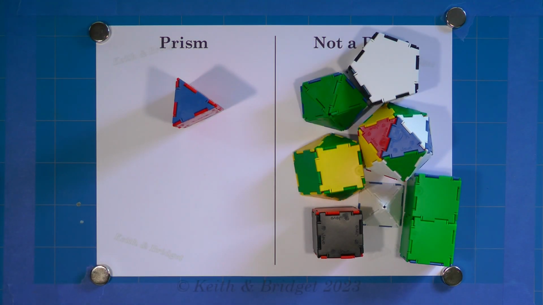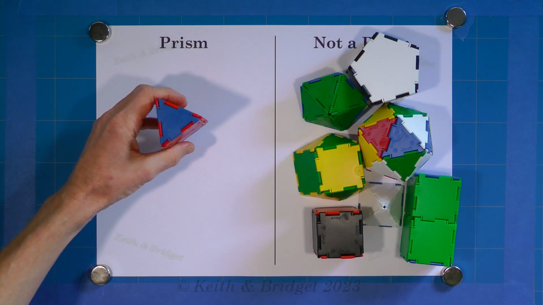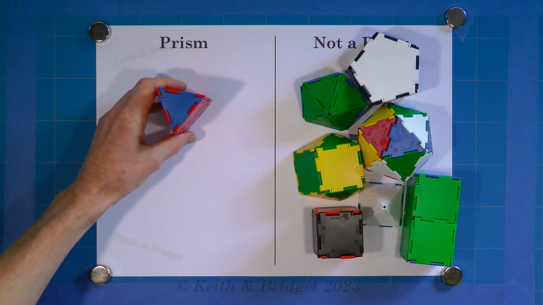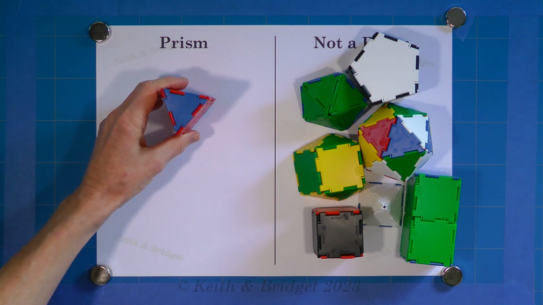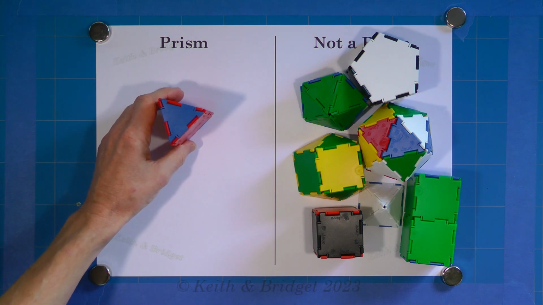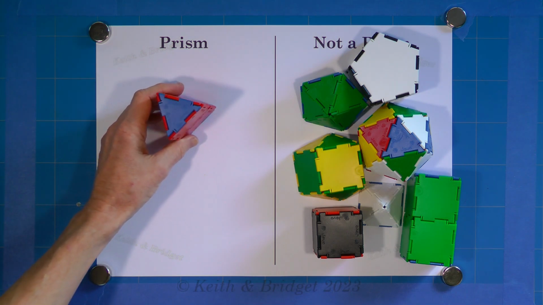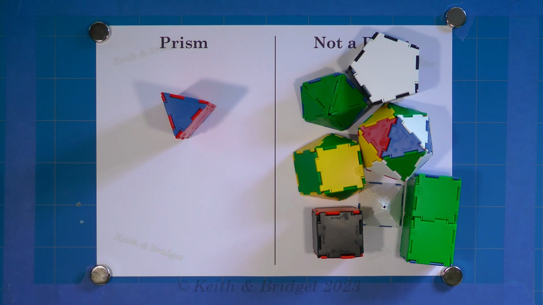So can you tell us why you think that is a prism and the others aren't? I've always known that shape to be, it's always been called a prism because I've seen that in physics, so maybe there is a mathematical definition for that that's subtly different.